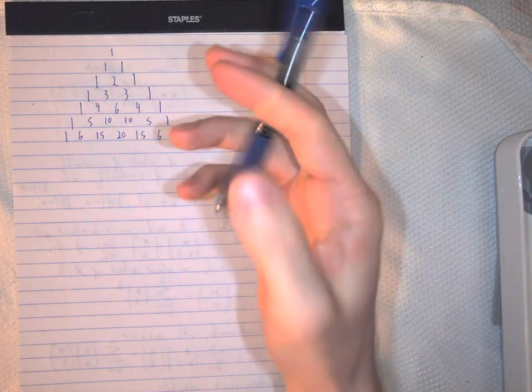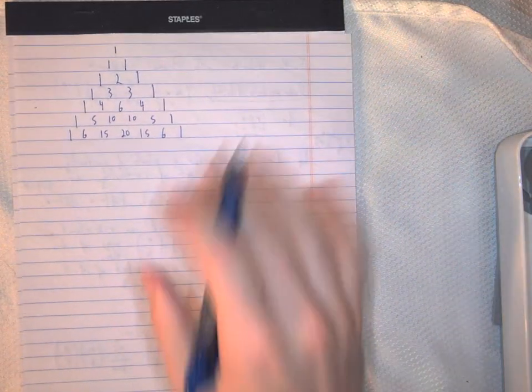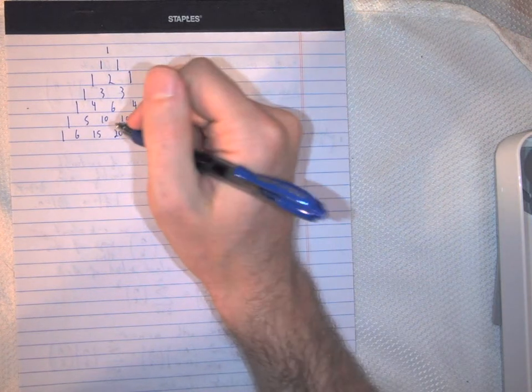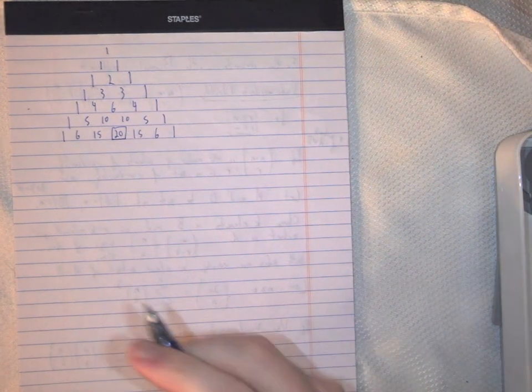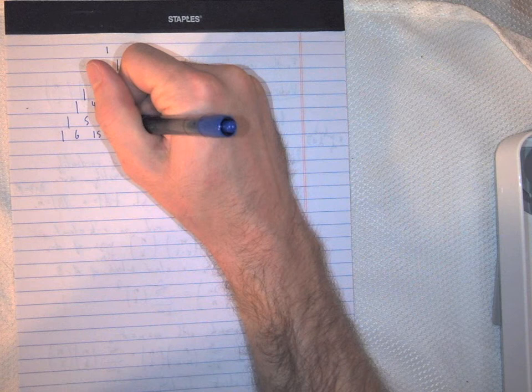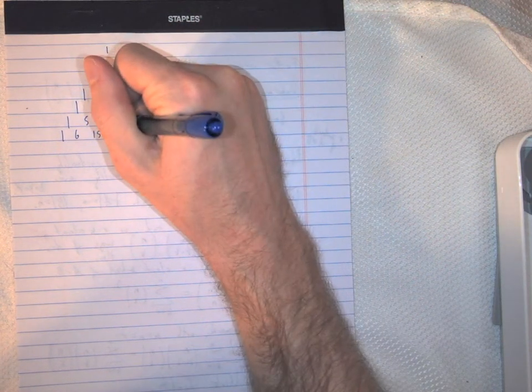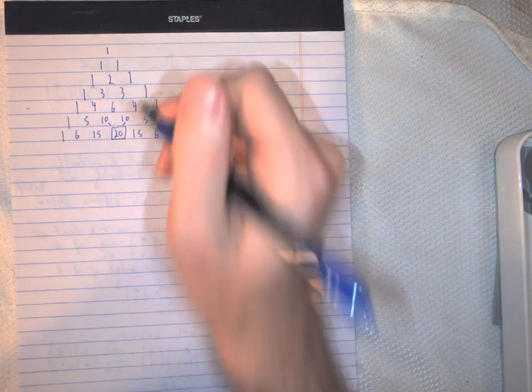So the important point to note is the following sort of idea. If I pick any element inside the triangle, like let's say I start with 20, the thing that I know about 20 is that it is equal to the two things above it, right? This is Pascal's identity. 20 is equal to the sum of these two elements, right?